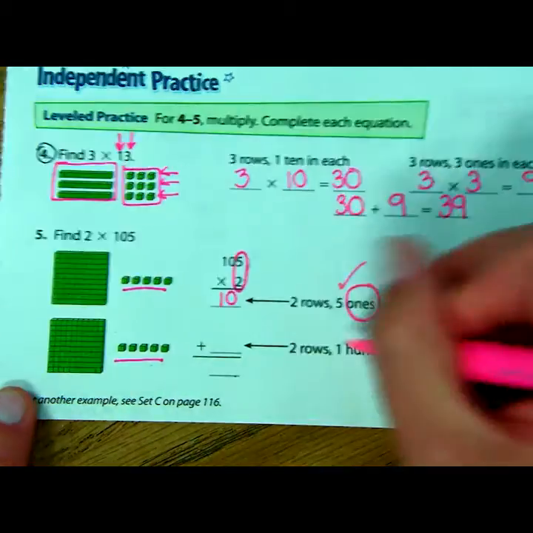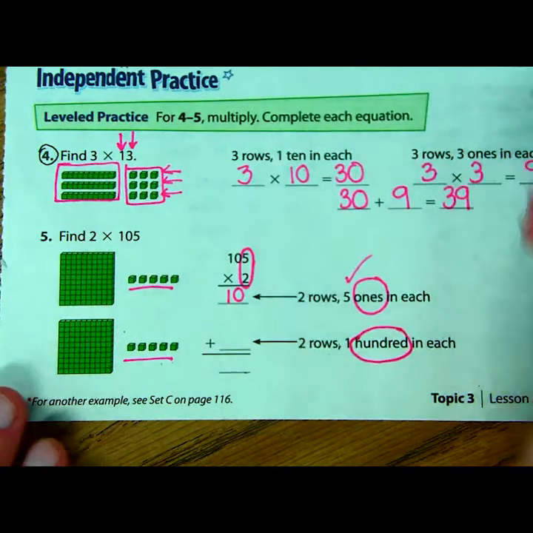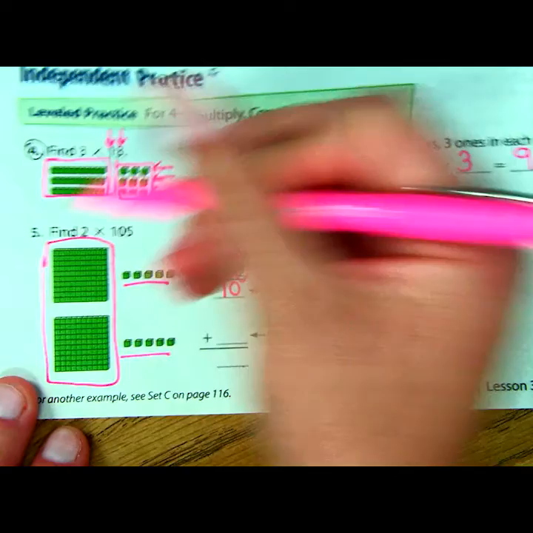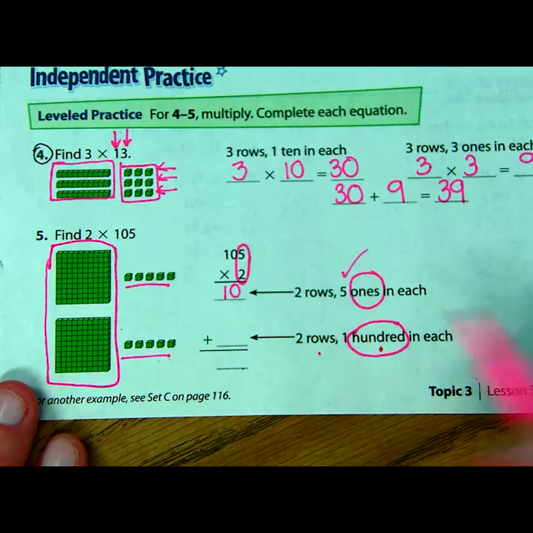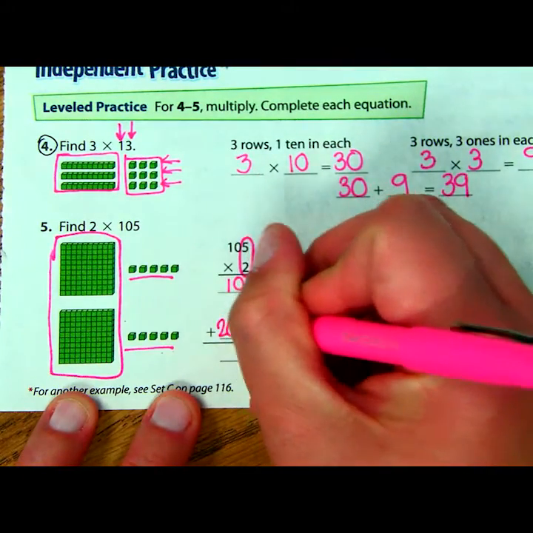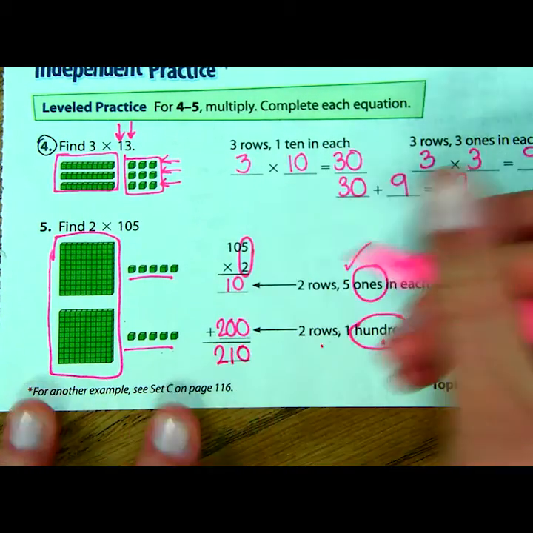And now we're looking at the hundreds place. We have 2 rows of 100. So now we're looking at this part right here. And we know that 2 rows of 100 is the same as 2 times 100, which is 200. And if we add those two partial products together, we get a final product of 210.